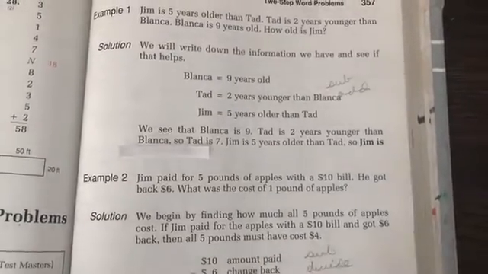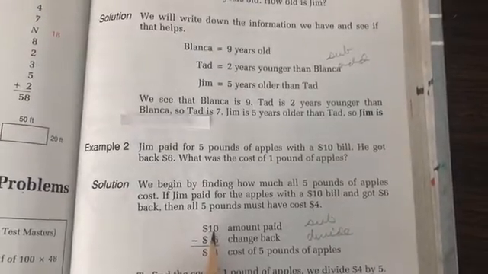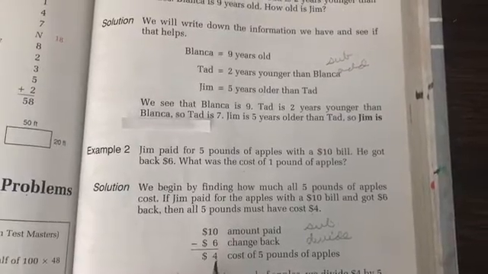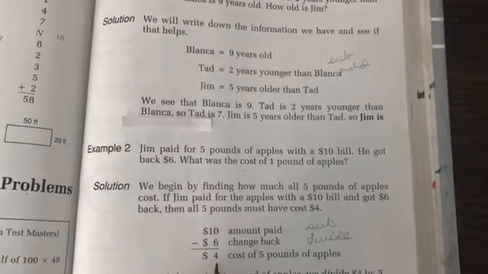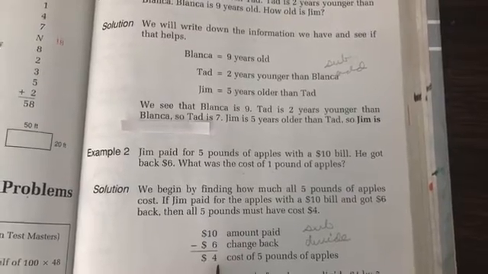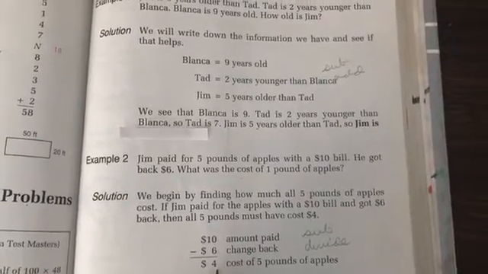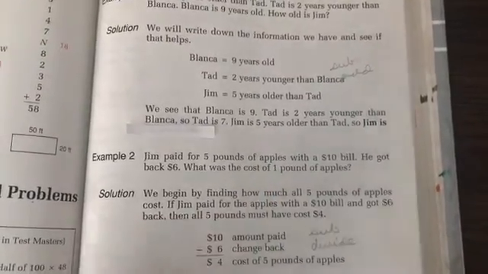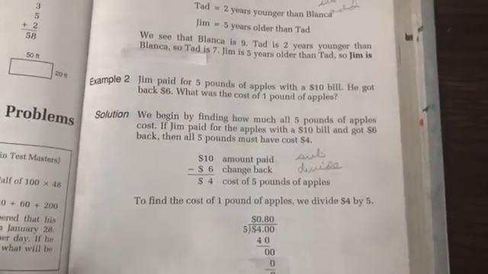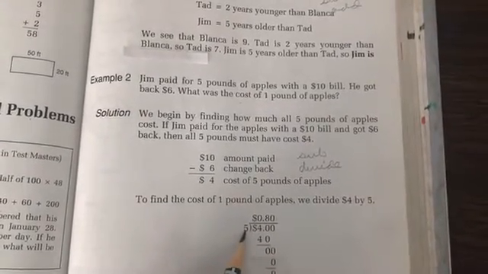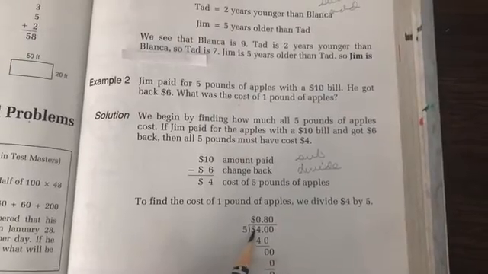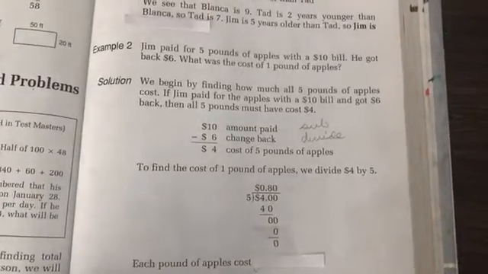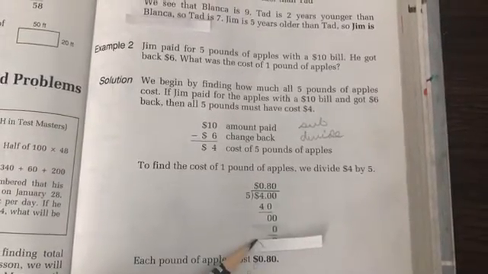So we're subtracting first. We're taking our $10 that he paid for the apples minus the $6 change back that he got to find that the 5 pounds of apples cost $4. Now, our problem, though, didn't want us to find how much 5 pounds of apples cost. Our problem wanted us to find how much 1 pound of apples cost. So now we need to divide the $4 that they cost by the 5 pounds. And when we finish dividing out the problem, we see that each pound of apples cost 80 cents.